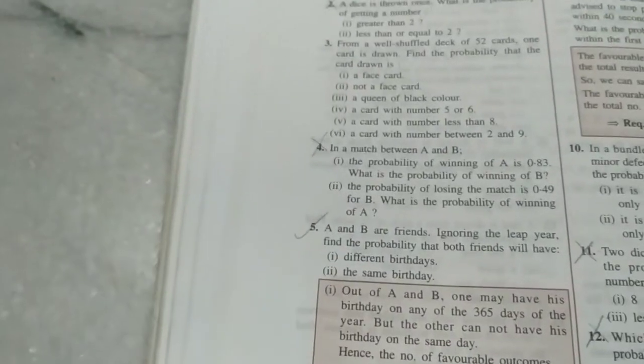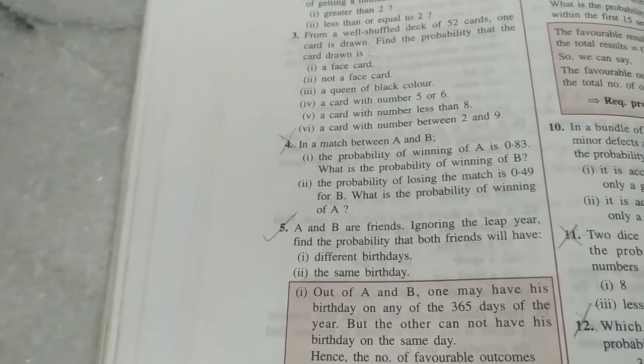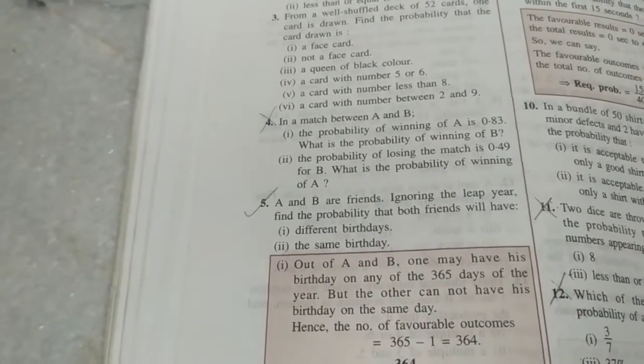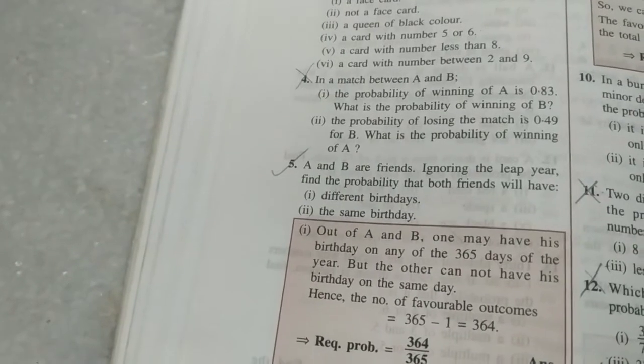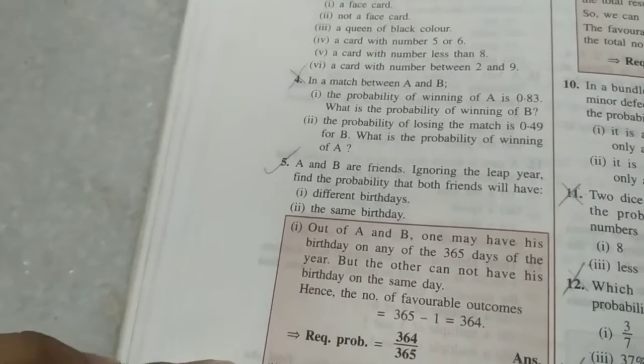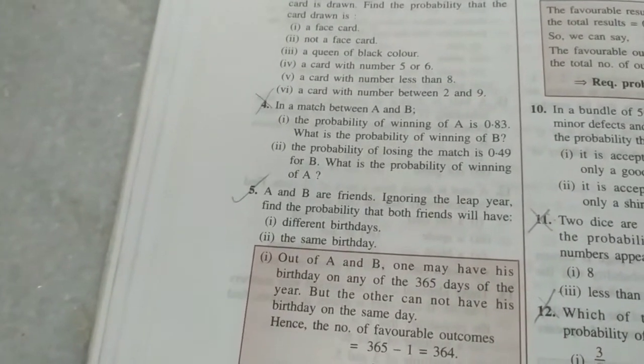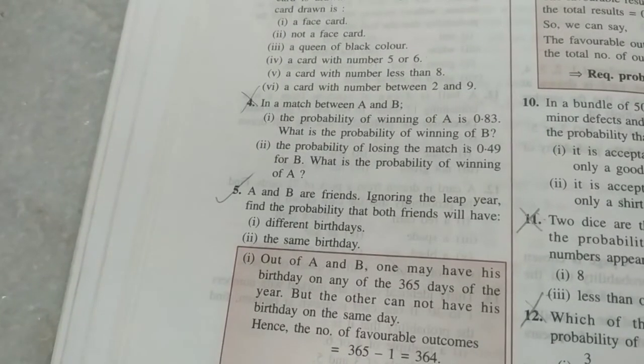So now let's start with the fifth sum. A and B are friends. Ignoring the leap year, that means the normal year which has 365 days. Find the probability that both the friends will have different birthdays and the probability of them having the same birthday. There are 365 days. Let's assume that A's birthday is on, let's say, 1st October.